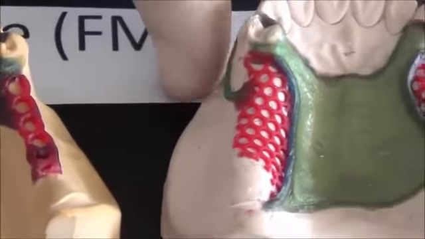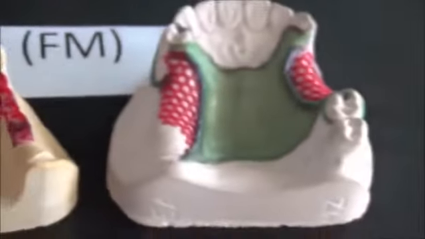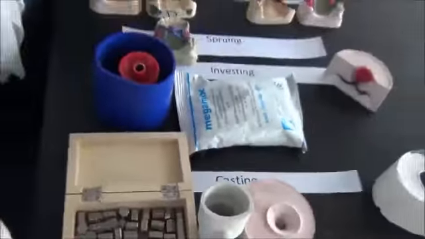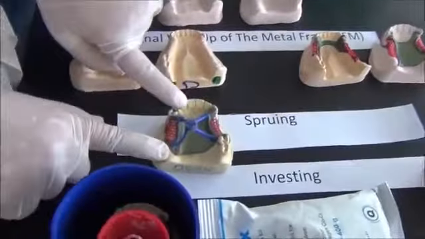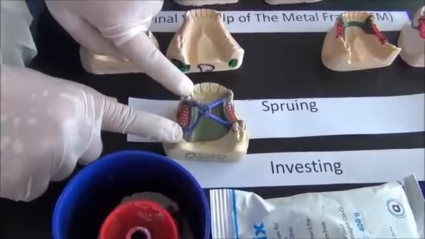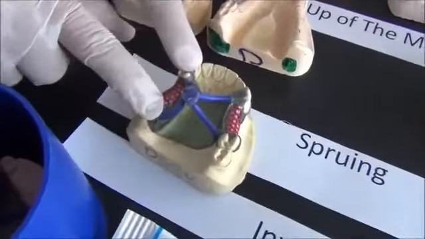These wax patterns are then transformed into metal using the process of casting. It's a process that contains multiple steps, so let us take them one by one. This metal framework is then attached to what we call sprues.